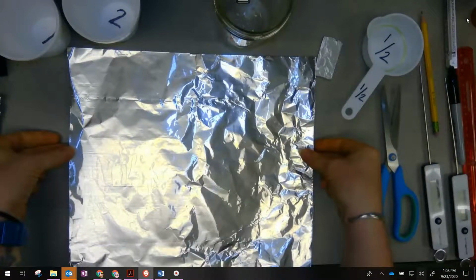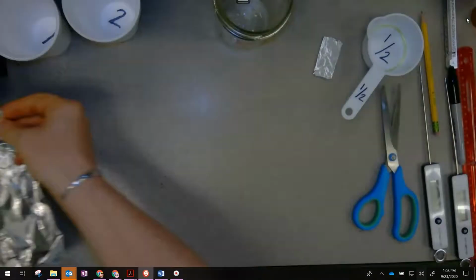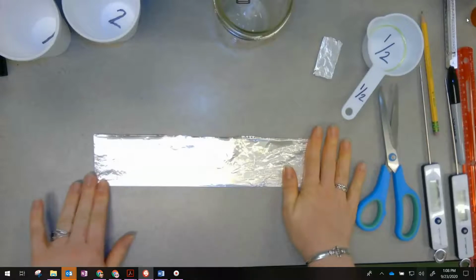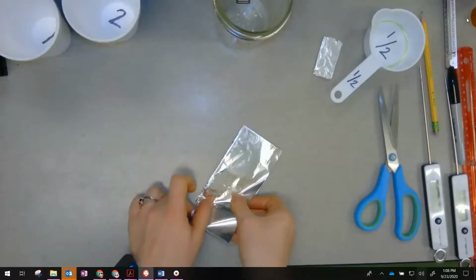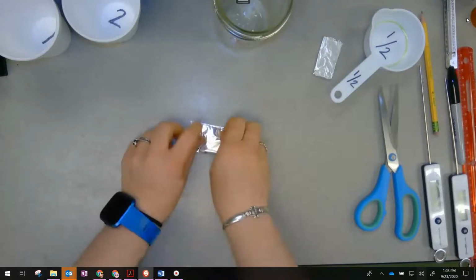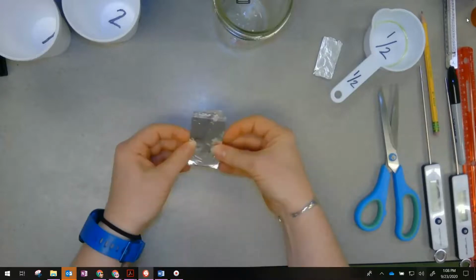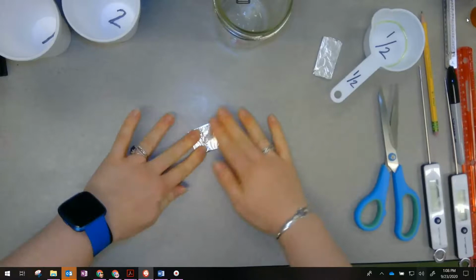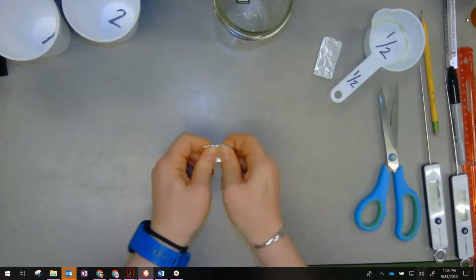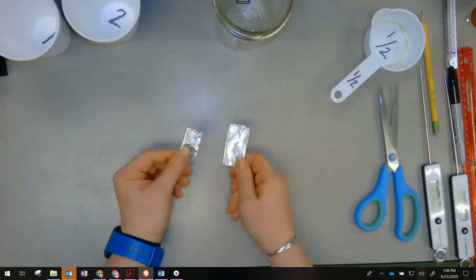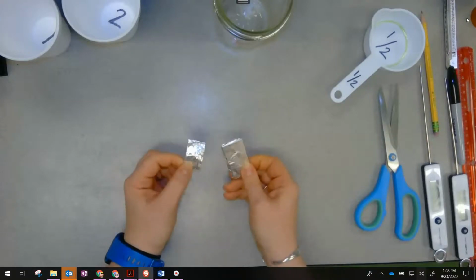What you're going to want to do is take your aluminum foil and fold it so that you have as little space in between the pieces of aluminum foil as possible. Okay, you don't have to make it super tiny, but you want it to be really tightly folded. So here's one of my pieces of aluminum foil, super tightly folded. Here's that other piece of aluminum foil. I made them different sizes when I folded it so that I could tell the difference.